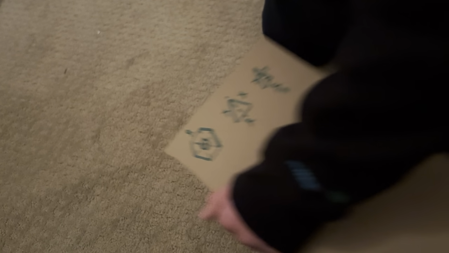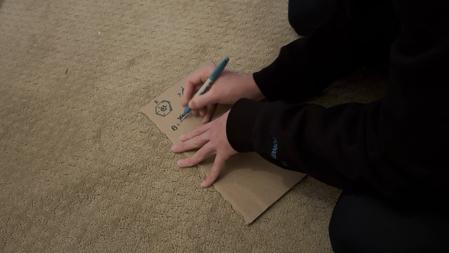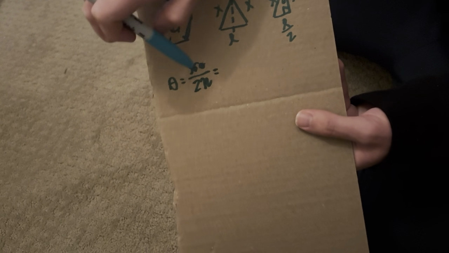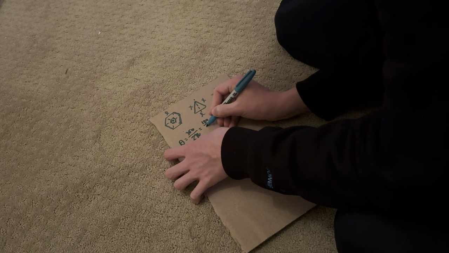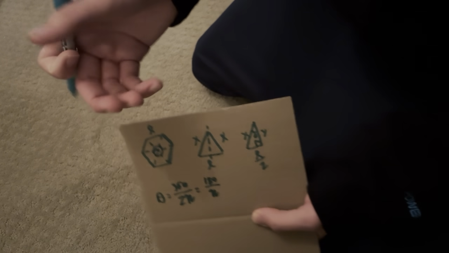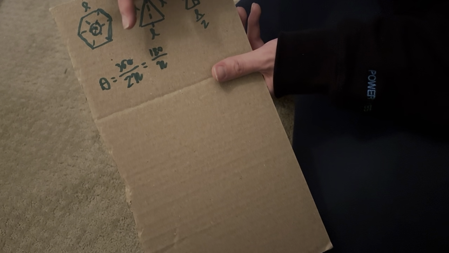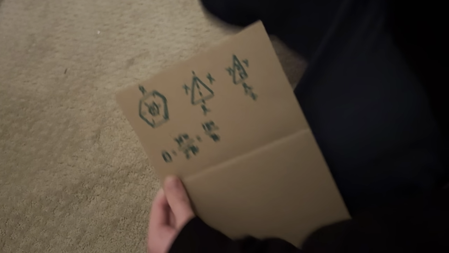So then we have theta equal 360 over 2n, which we can simplify if we cancel the 2 out, so theta equals 180 divided by n. And since for a hexagon n equals 6, this would mean theta is equal to 30. So 30 degrees is our theta here. But we don't really need to calculate that yet.